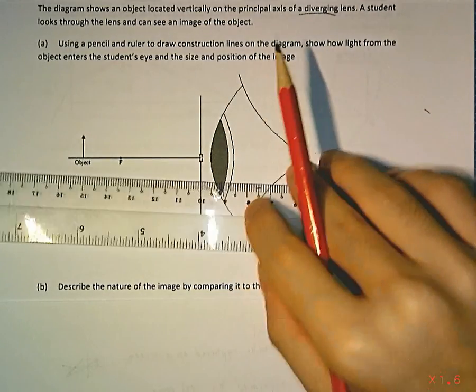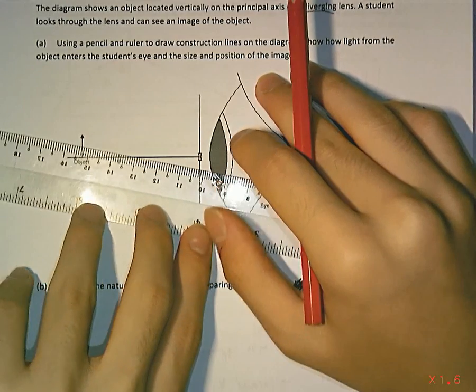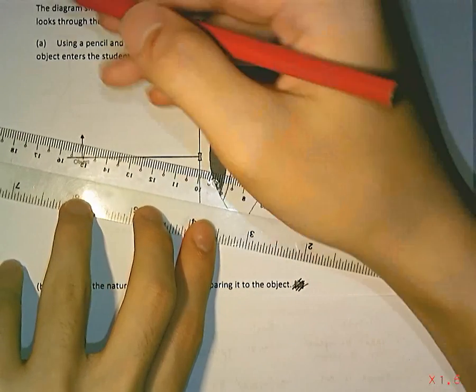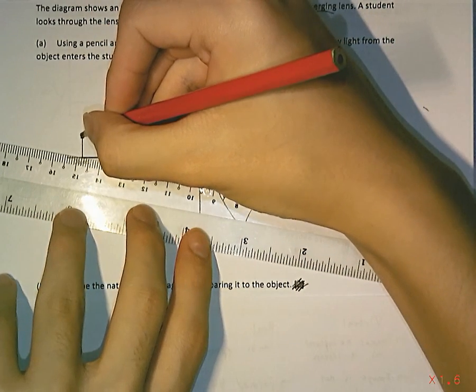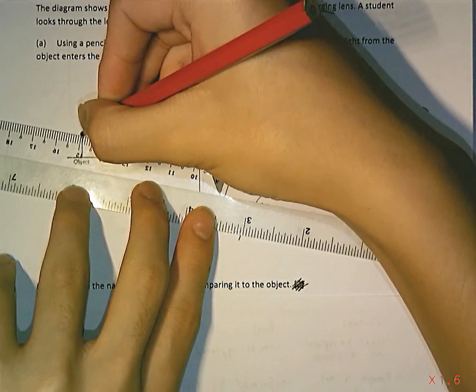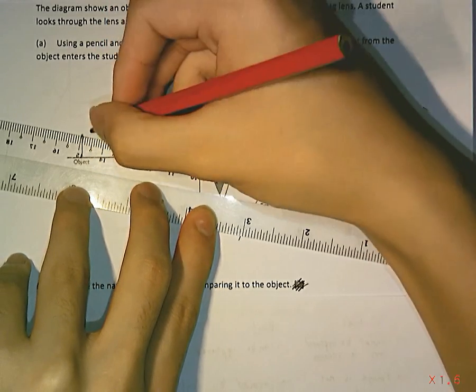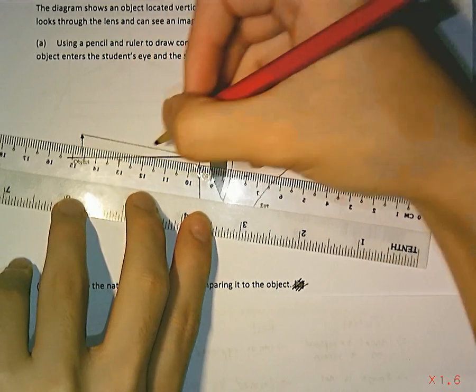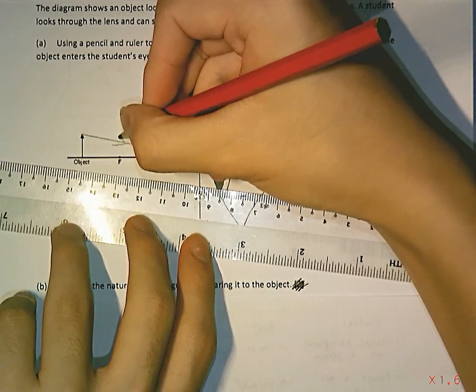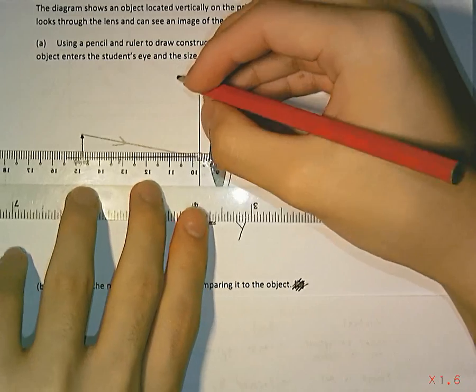Yep, this is going to be our ray diagram. So we will be doing two things. As usual, we will be drawing our line that passes through the center of our lens. So over here, this is going to be our line, and this will be our ray. So the arrows are actually going to be important.